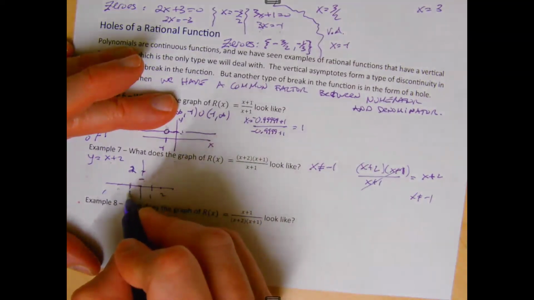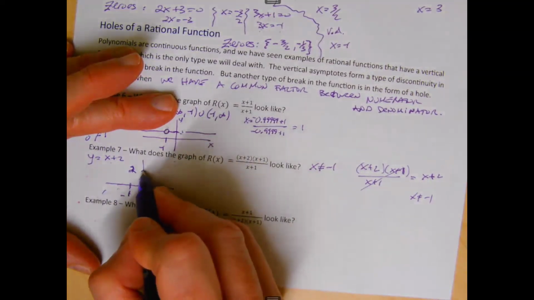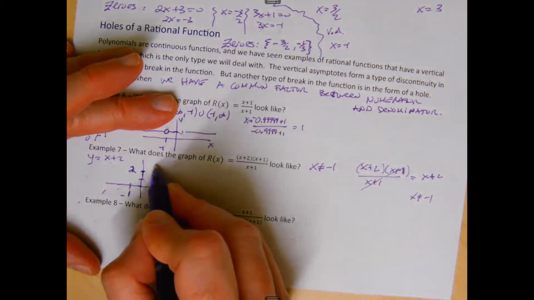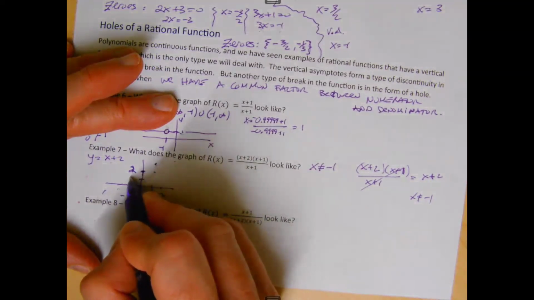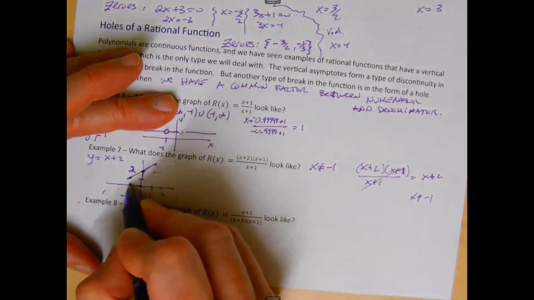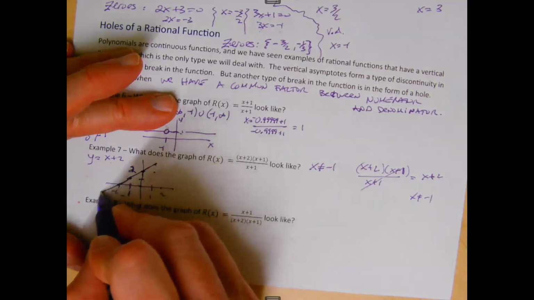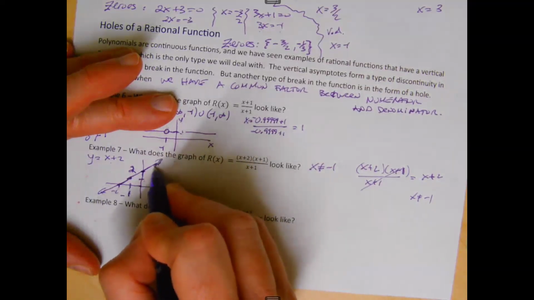Let's make this a little better looking. Put 2 here, and it's run 1, up 1, down 1. So down 1, up 1, so it should be -2 right here. Great. Okay, that's a little better.